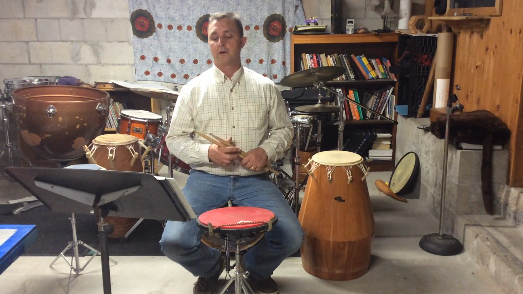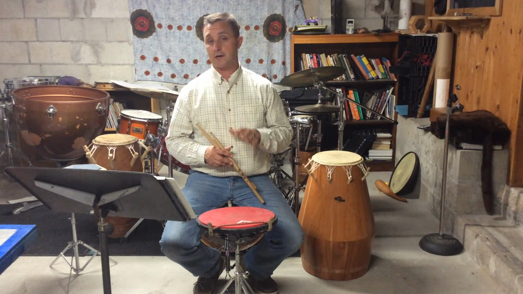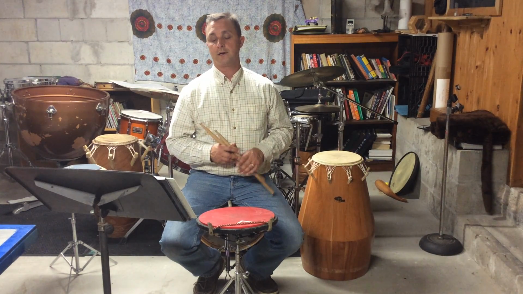Other ways to count the multiple bounce, you can divide it into 3s and 6s like I mentioned earlier, which is great. It's a whole other ball game, but you just want to focus on making sure that you can count and play and get through the piece and know where you are. All right, so good luck.